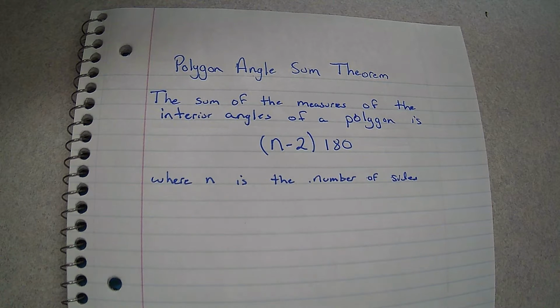So the sum of the measures of the interior angles of any polygon is n minus 2 times 180, where n is our number of sides.